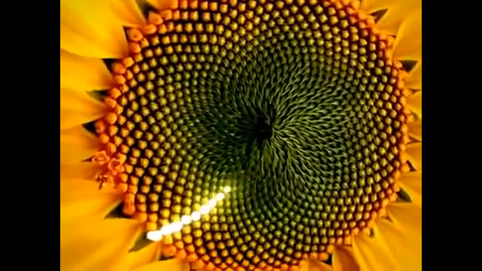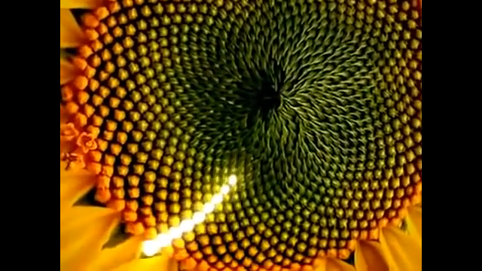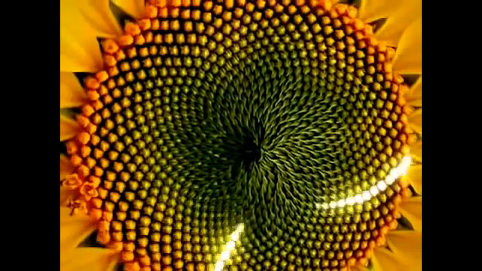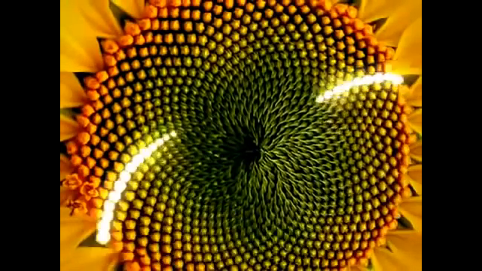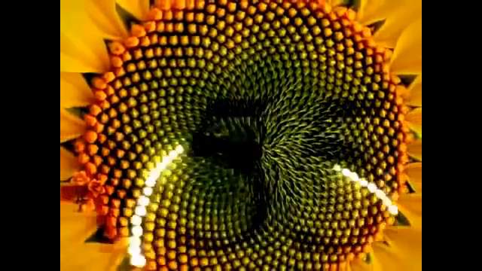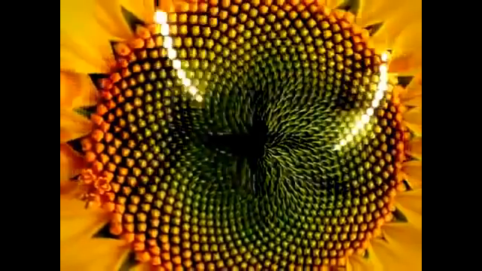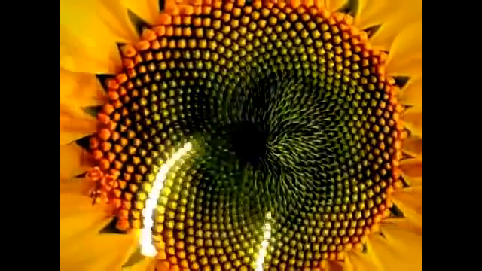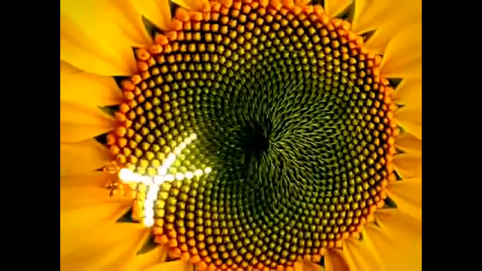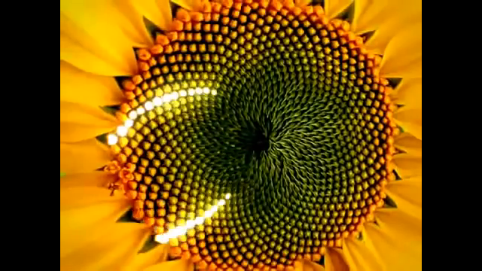If we consider the number of arcs which turn counterclockwise and clockwise, it will hardly be a surprise. Here, too, we have consecutive Fibonacci numbers. In the outer area of sunflowers, there are usually 34 and 55 spirals. In the case of larger specimens, 55 and 89, or even 89 and 144. Whether the larger number of arcs turn clockwise or counterclockwise, however, is left to chance.